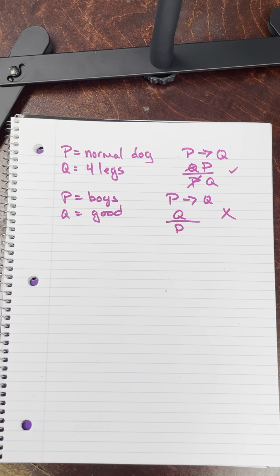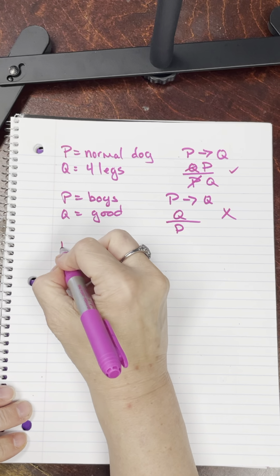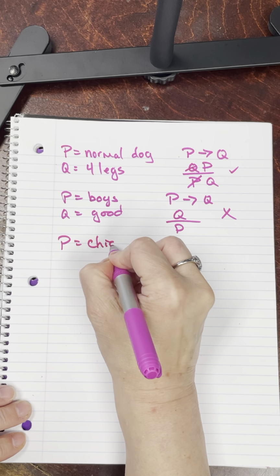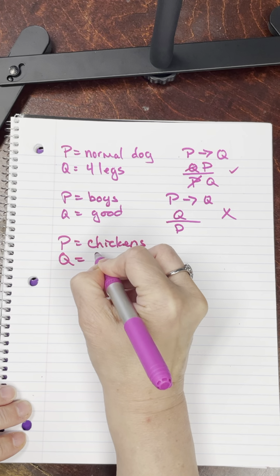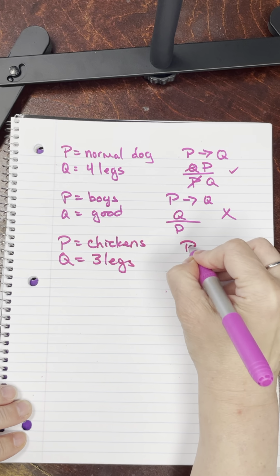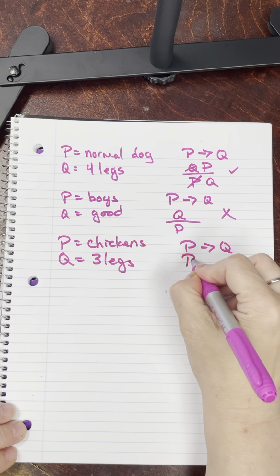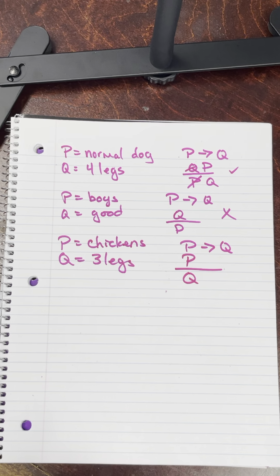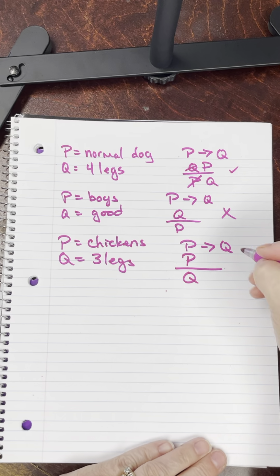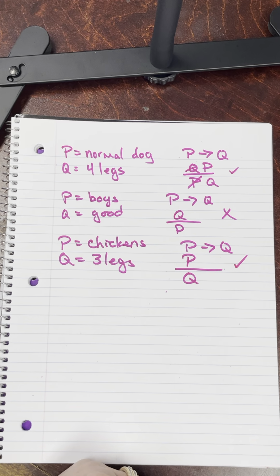Example 3. Is the following argument valid? Why? All chickens have 3 legs. Chickens. Conclusion, 3 legs. P should yield Q. Minor premise, Henry Penny is a chicken. That's P. Conclusion should say Henry Penny has 3 legs. P went to Q. Yep, that is a valid argument. Now, is it truthful to say that chickens have 3 legs? No. So this is not truthful as in real world facts, but for the flow, this is correct.